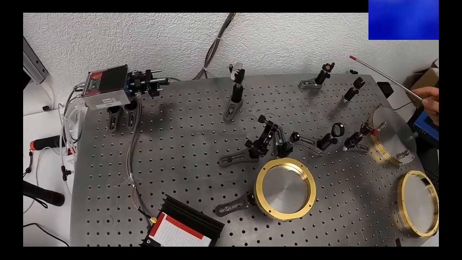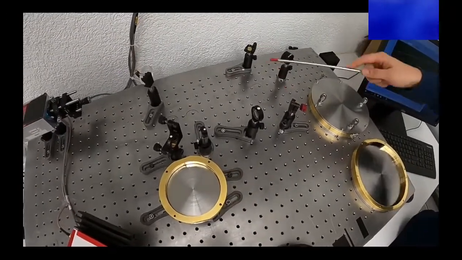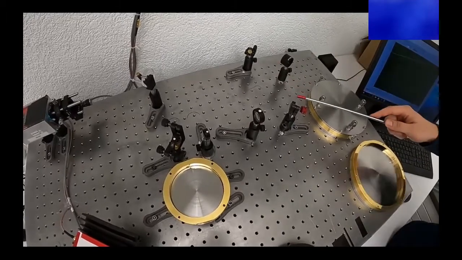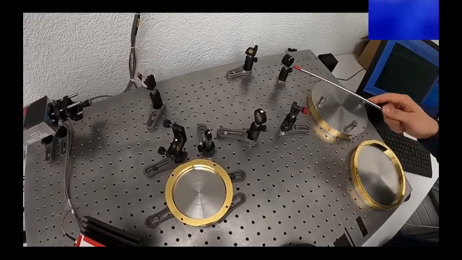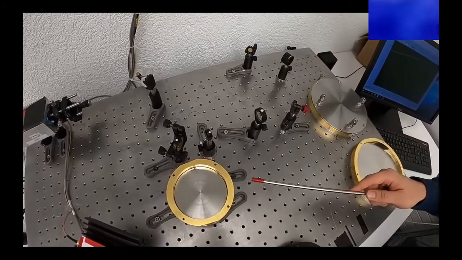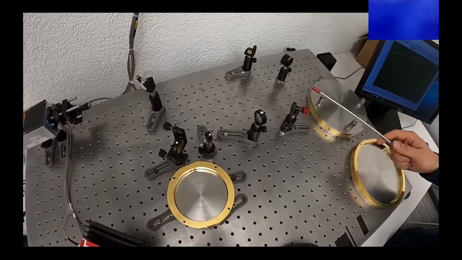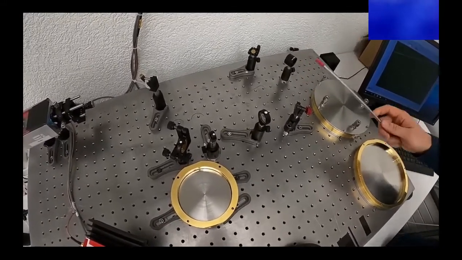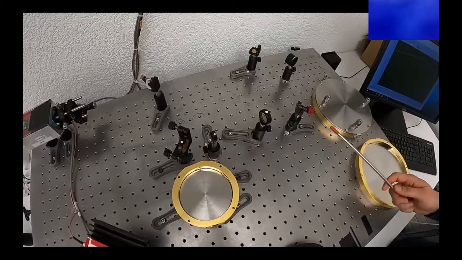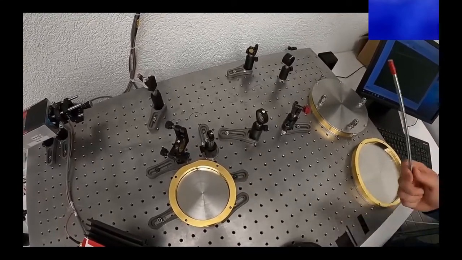Right after that, we have two mirrors. With these two mirrors, we make sure that the beam is at the correct height, and the correct height means the same height as the segment itself. Not only that, but we also have to ensure that the beam goes parallel to the optical table, or parallel to the horizontal plane of the cell.